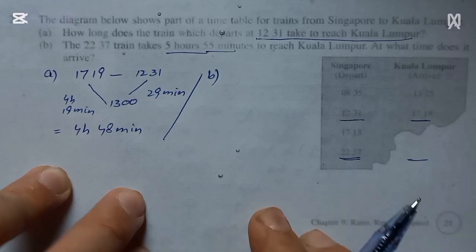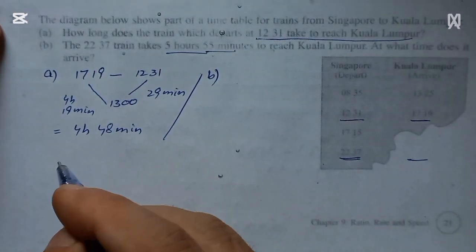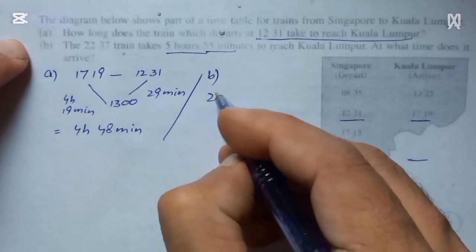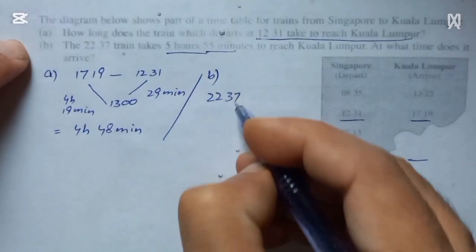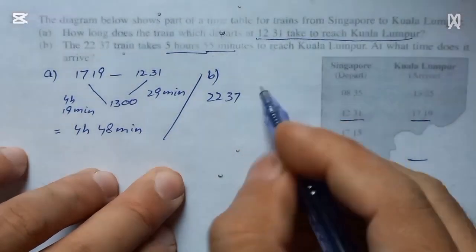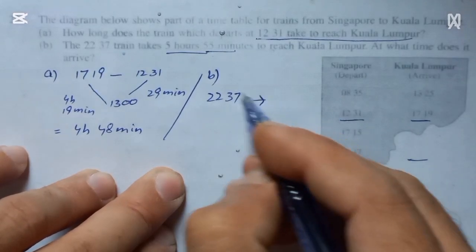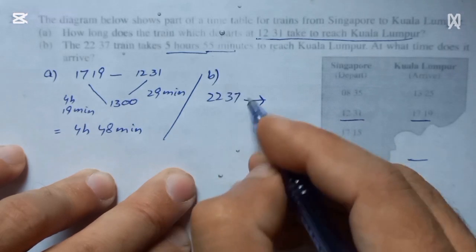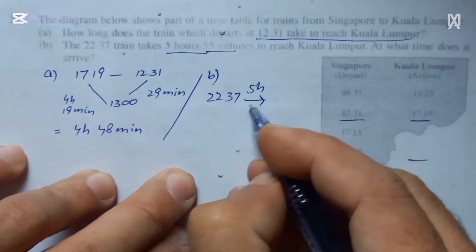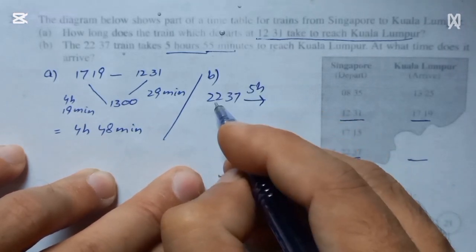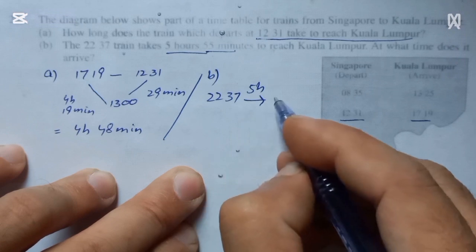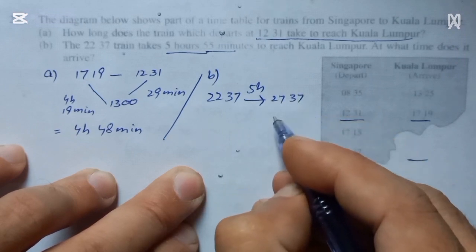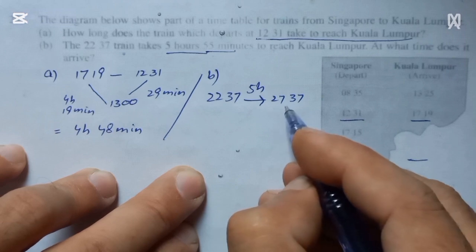So at 22:37, the time taken by the train is 5 hours and 55 minutes. So first we will add 5 hours to this. It will be equal to 27:37. That is actually in the 24-hour clock.